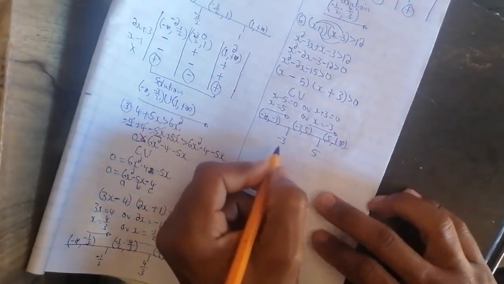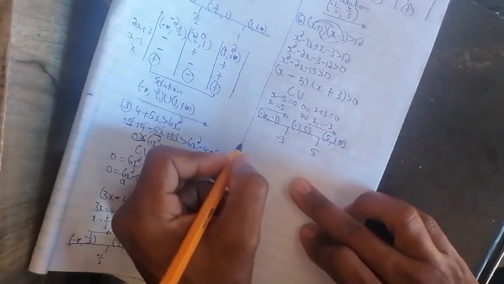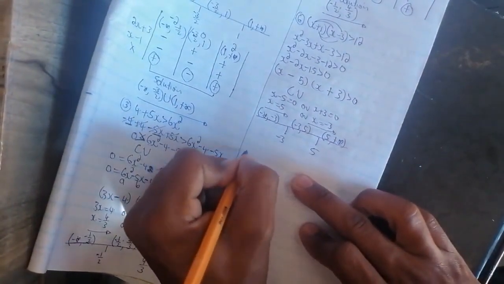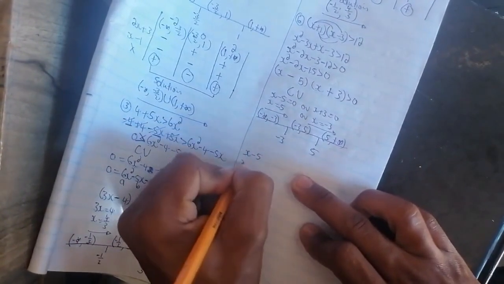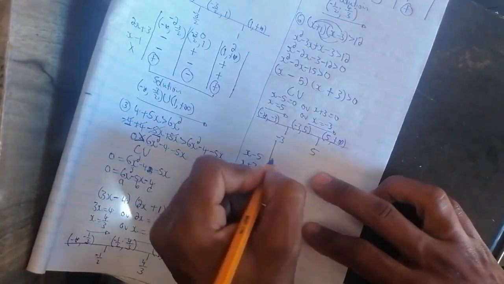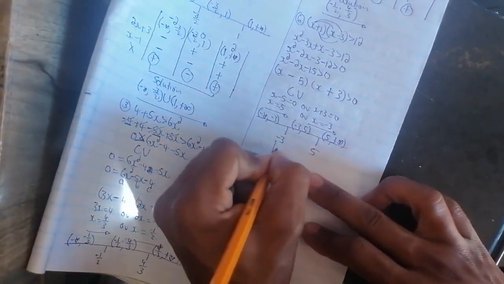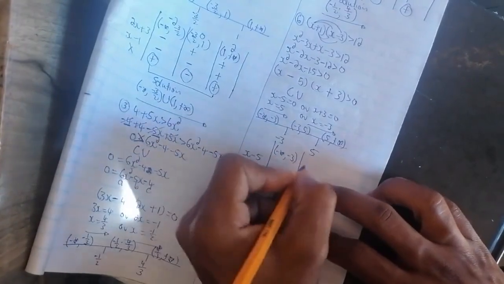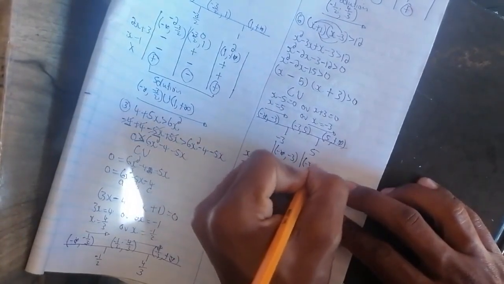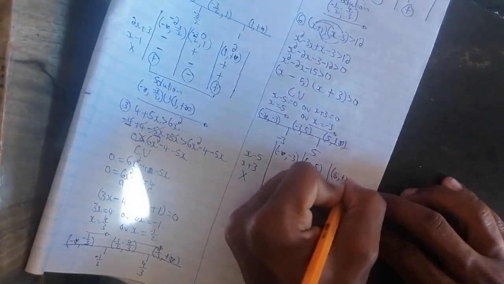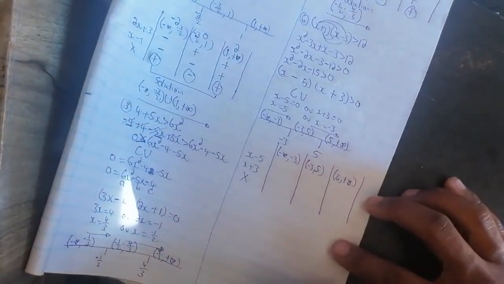And then from there what we can do is to say, okay, let me write down the equations: x minus 5, x plus 3, and the multiplication. And in here, negative infinity to minus 3, minus 3 to 5, and 5 to infinity.